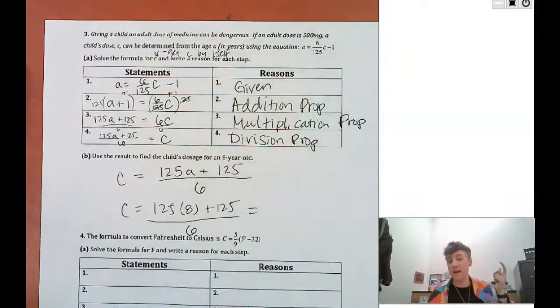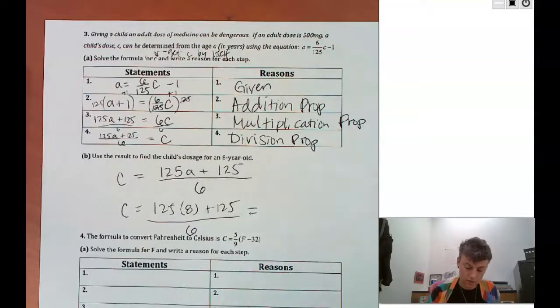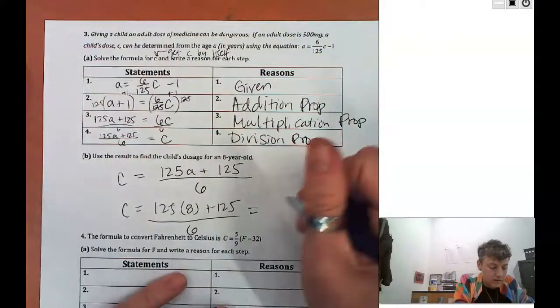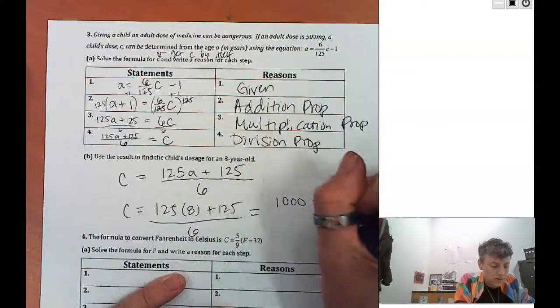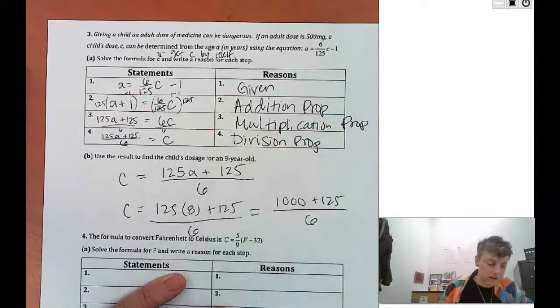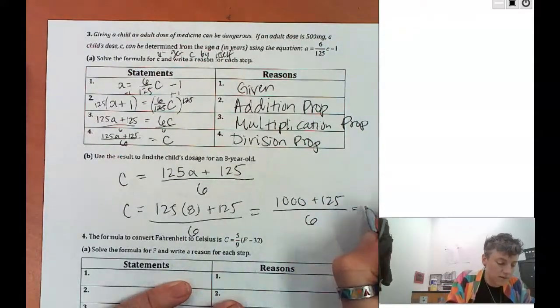Well, I'm going to need some help because I don't know what 125 times 8 is. Let's go find our handy-dandy calculator. Yep. 125 times 8 is 1,000. 1,000 plus 125 all divided by 6. So 1,000 plus 125 is 1,125 divided by 6.